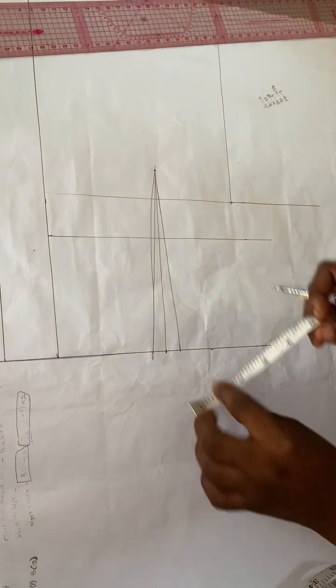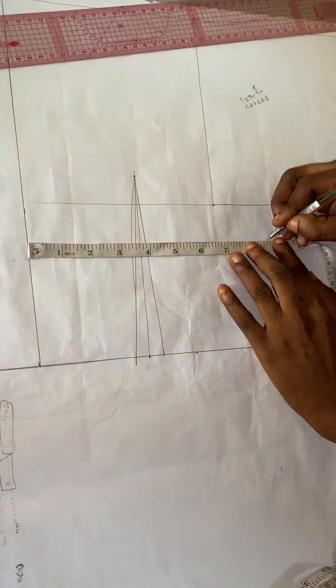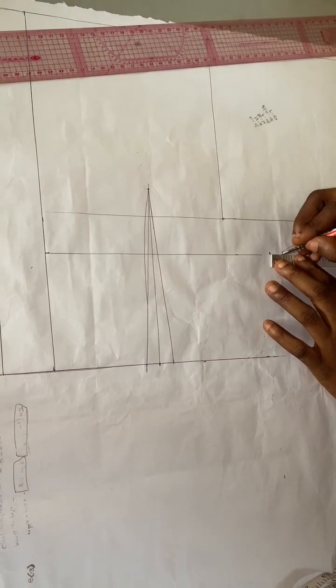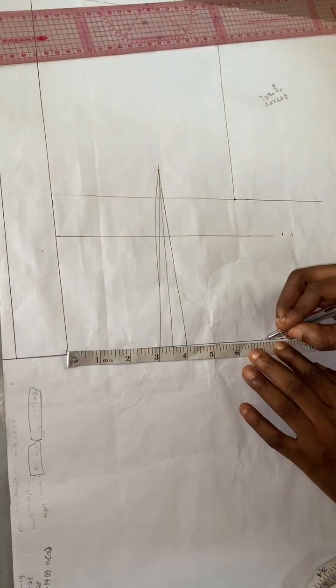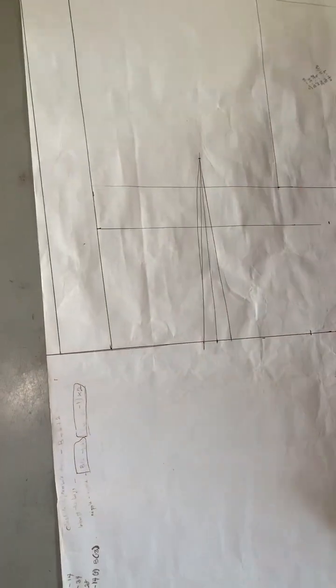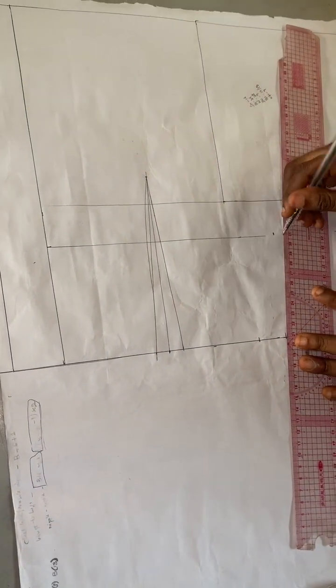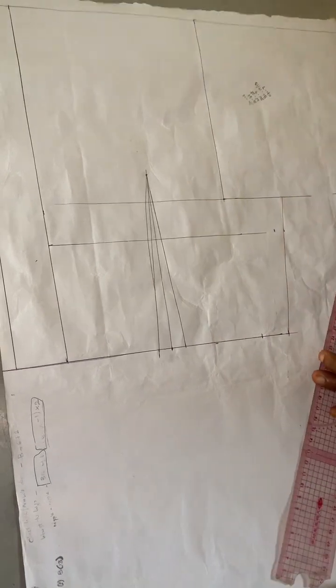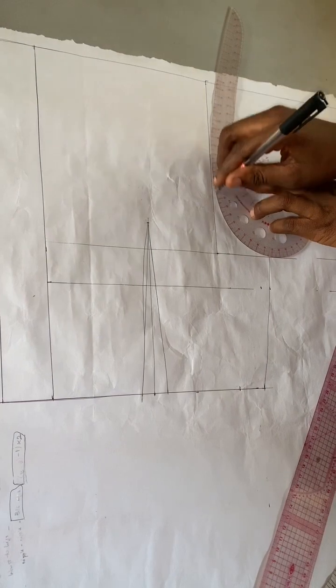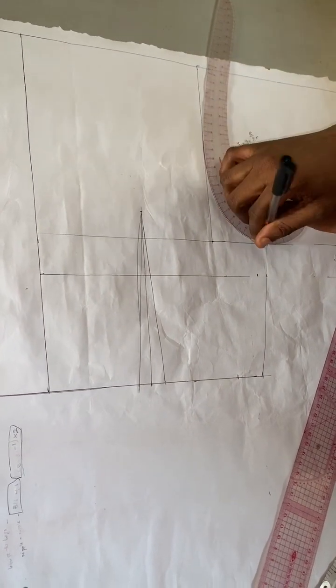Then we go ahead and input our bust measurement, but the dart has taken up some space, so you measure what it is and you return it back. And we also do the same for the waist. You measure your 1 inch that the dart has taken and you return it back, and we connect our lines just like this. So we go ahead and input our armhole just as we have done now.